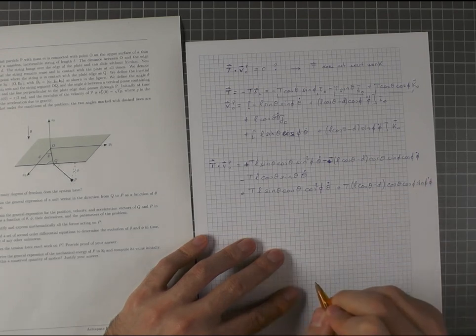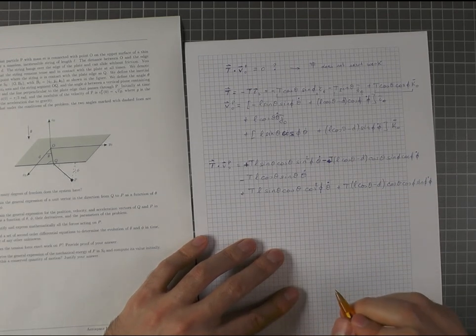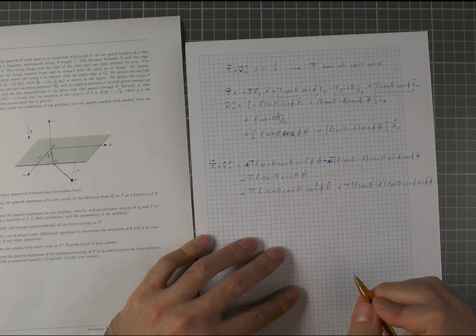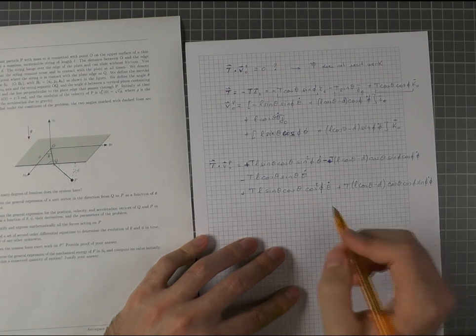That's all there is to the dot product. So we have to check whether this expression is identically 0 for all times or not. All right, so let's check.